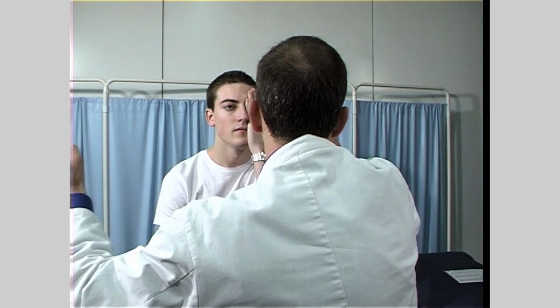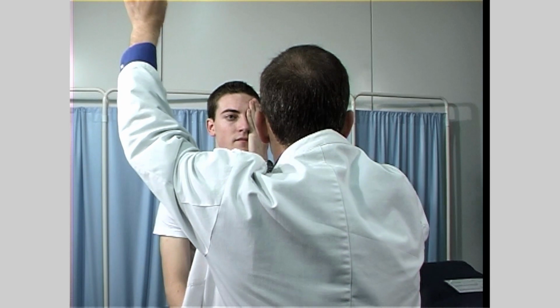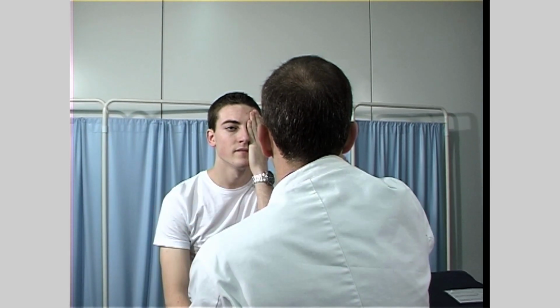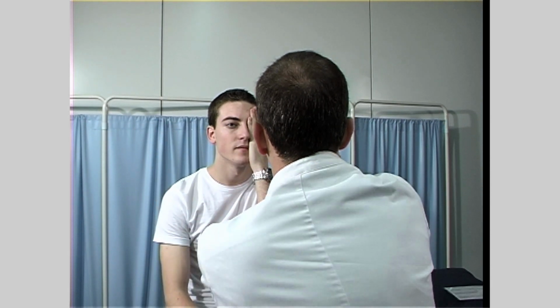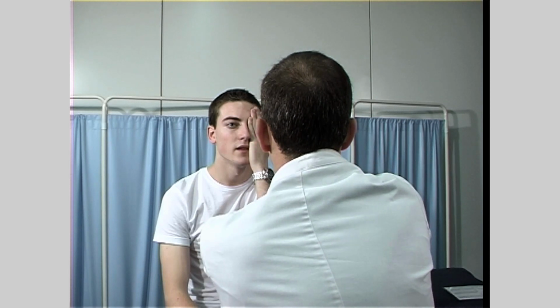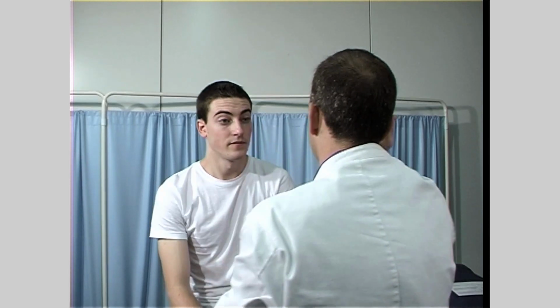Bring in the pin from each quadrant until it comes into view for both parties. This is of course a crude test, and it assumes that the examiner's peripheral vision is normal.